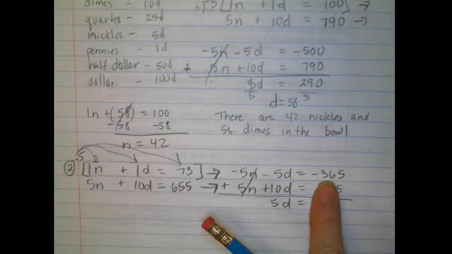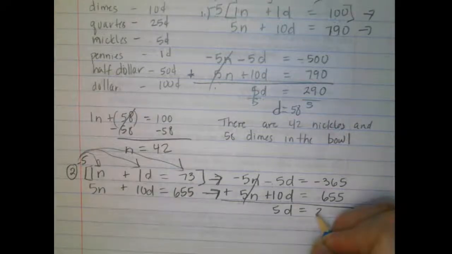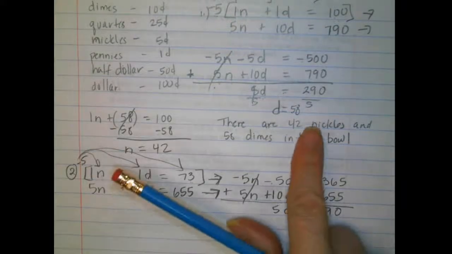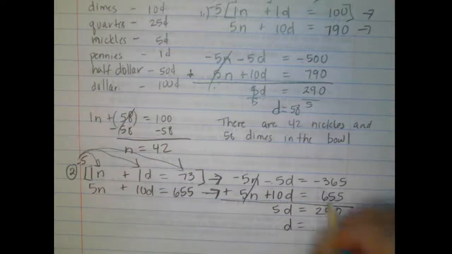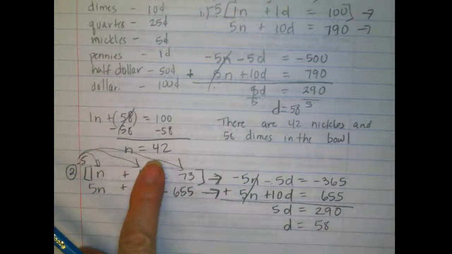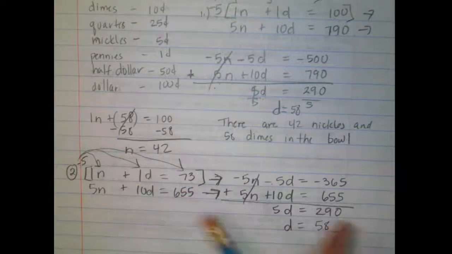All right, now I've got to do some more thinking here. I have a negative 365 and a positive 655. So am I adding or subtracting? I'm going to subtract 365 from 655. Is that going to be positive or negative? So positive 290. Look at that. So how many dimes do I have? 58. So does that mean I have 42 quarters? No, because this time I only have 73 coins, right?